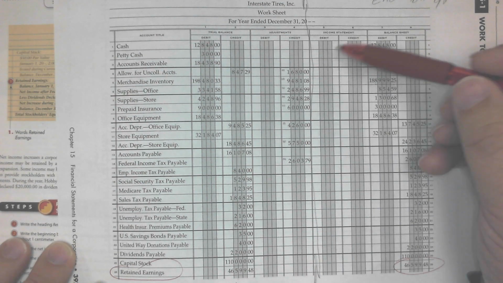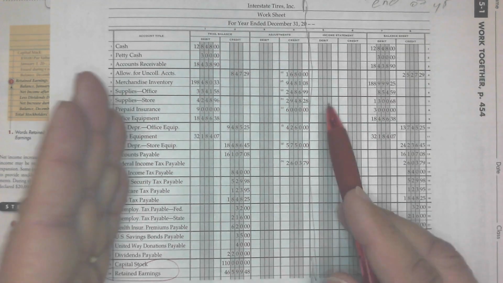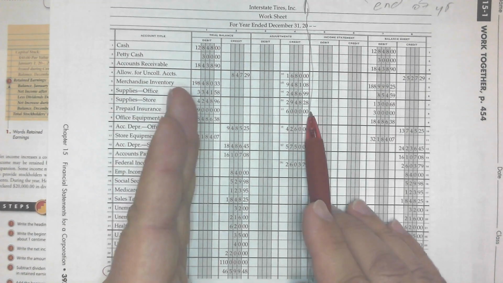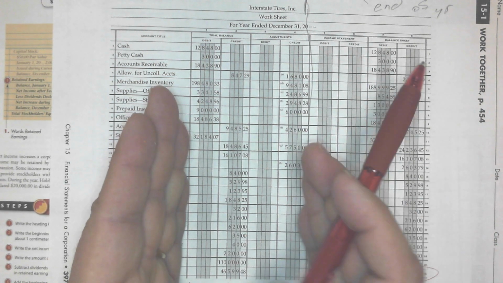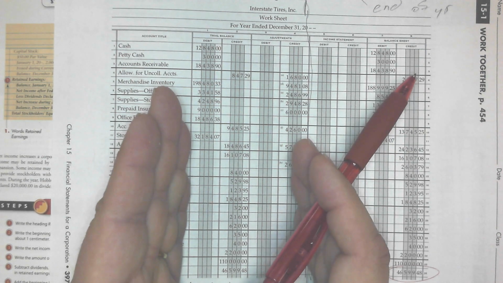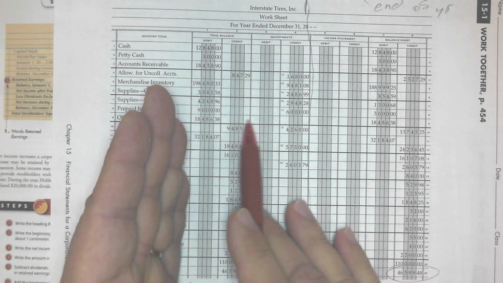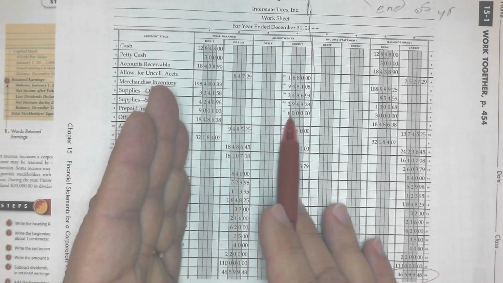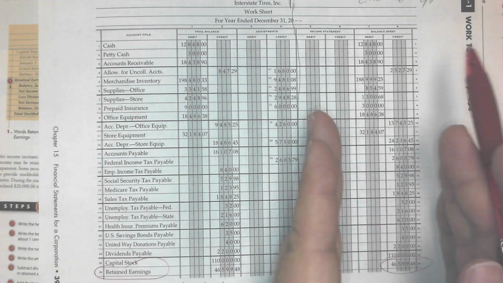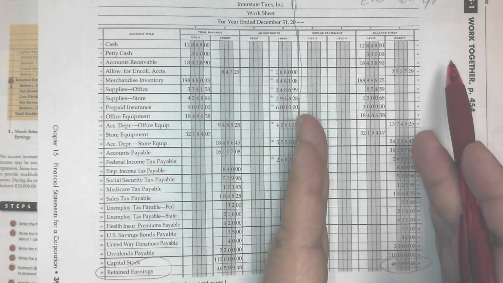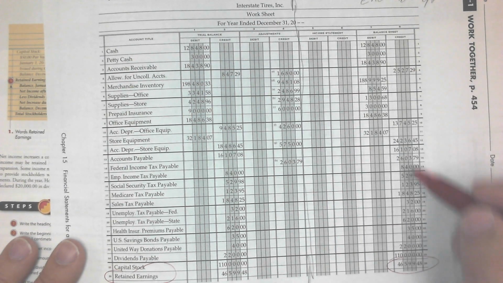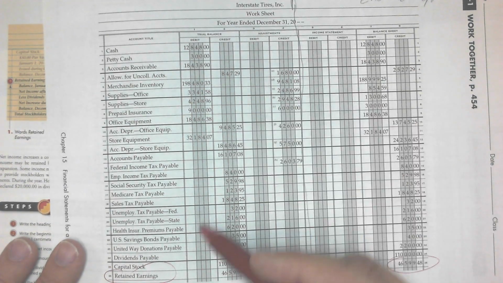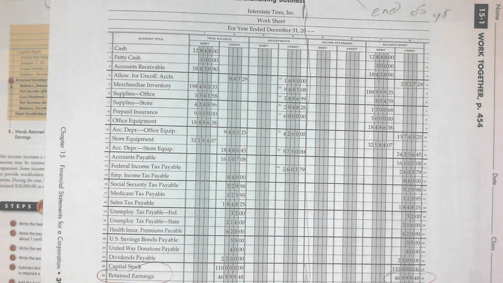So, if you remember on the worksheet, the first two big sections of the worksheet, those are the beginning of the year and adjustments during the year, and this is our ending of the year. So this is the December 31st section. This is the beginning of the year, January 1st section.